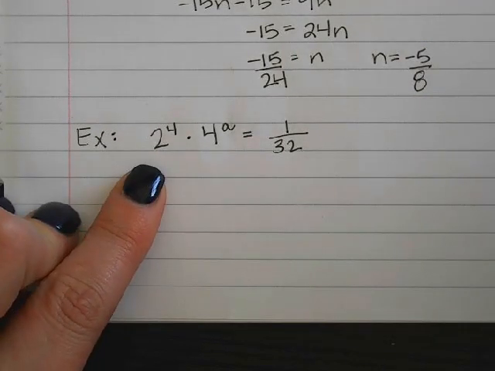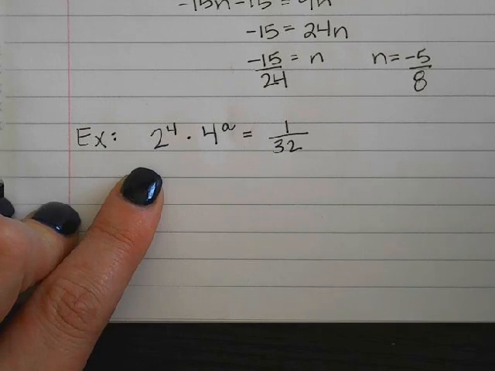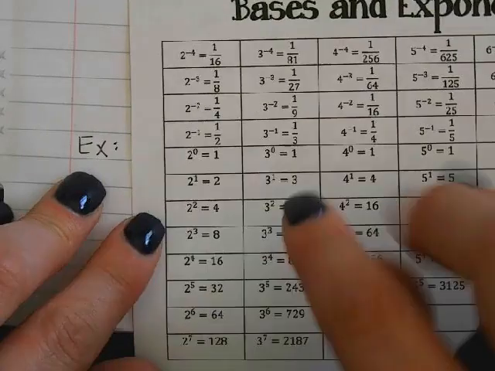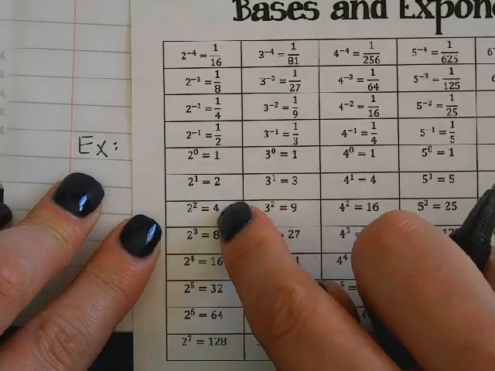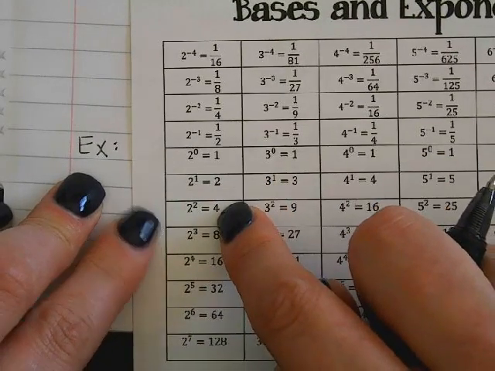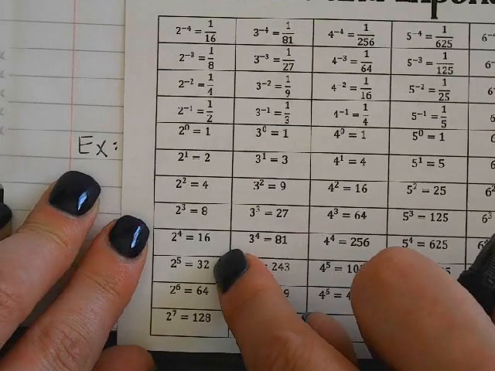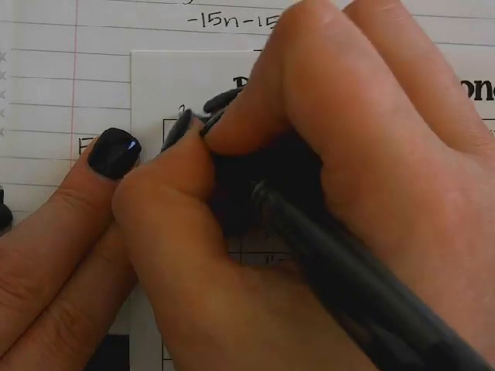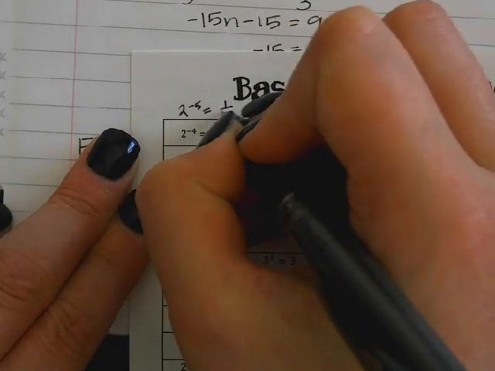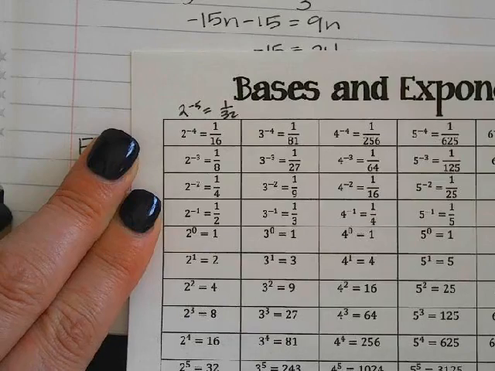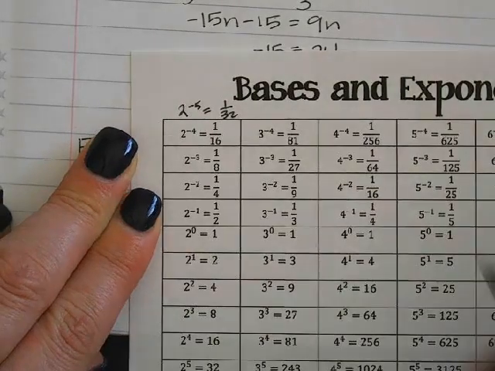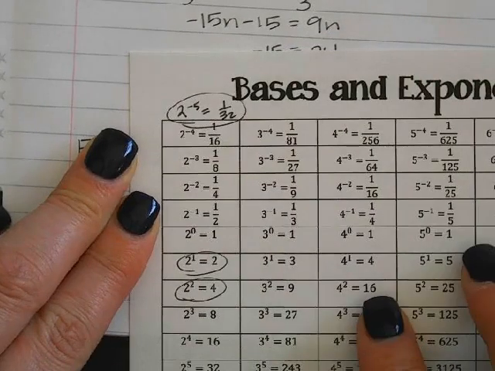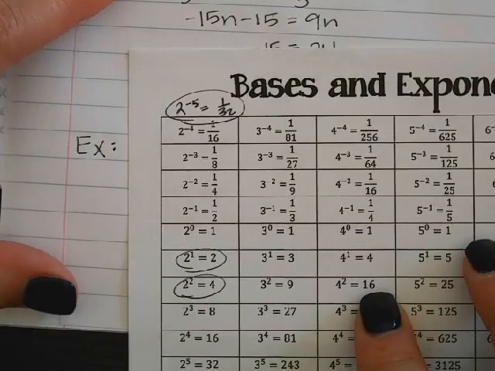So first we look at our chart and we have to look to see where 2 and 4 and 1 over 32 are in the same column. And I can see a 2 and a 4, and 1 over 32 doesn't show up, but 32 does. It's down here. And so that means that 1 over 32 would have been up here. So I've got a 2, a 4, and a 1 over 32. That's what I'm going to be using for this problem.